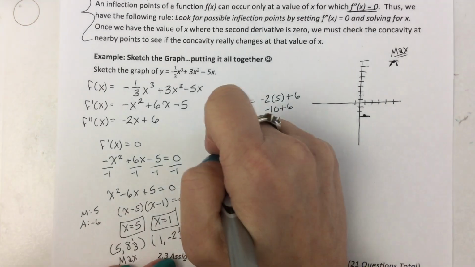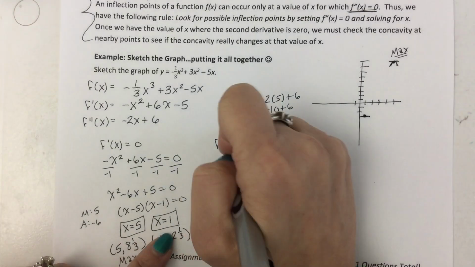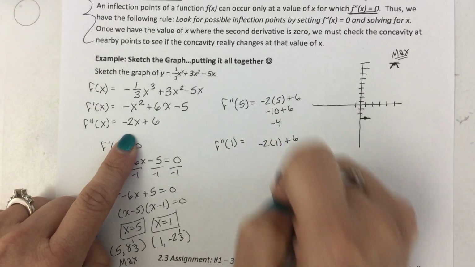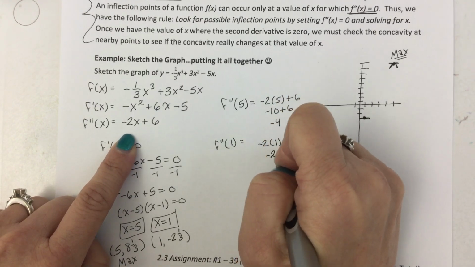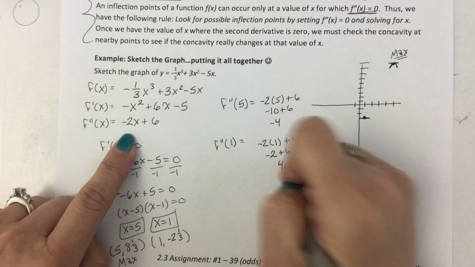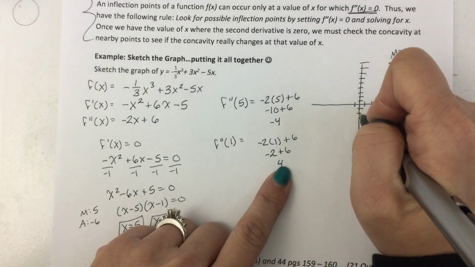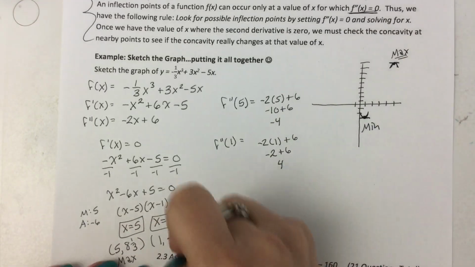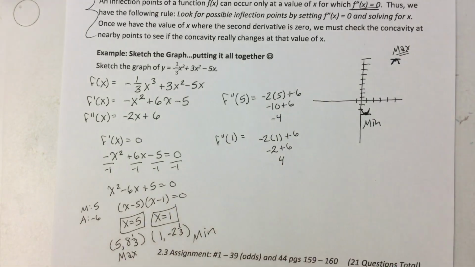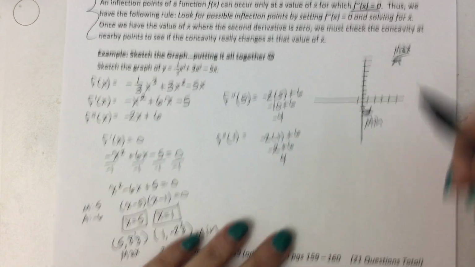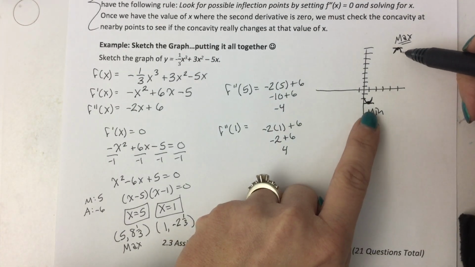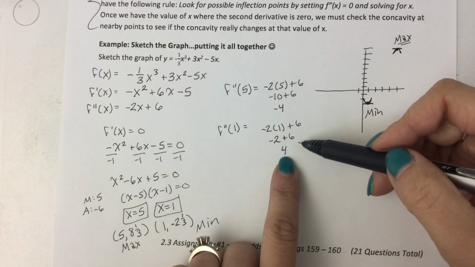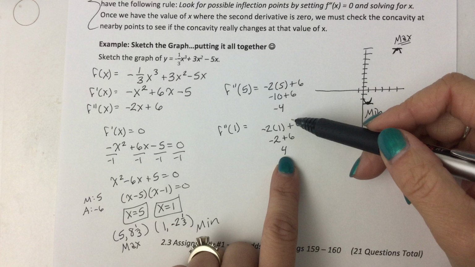Okay, now I go ahead, second derivative, fill in a 1. Negative 2 times 1 plus 6. Negative 2 times 1 is negative 2. Negative 2 plus 6 is positive 4. Because it's positive, that means that it's concave up, which means that this is a minimum. So positive 1, negative 2/3 is a minimum. Because I have a maximum and a minimum, that means my concavity switched. One was concave down, one was concave up. So that means I have to have an inflection point.